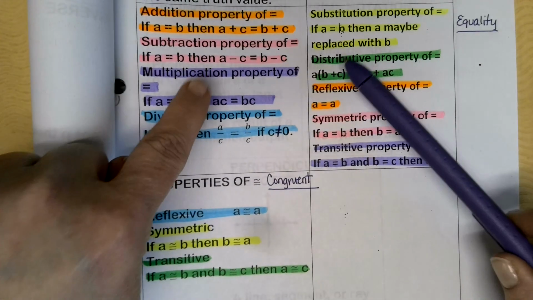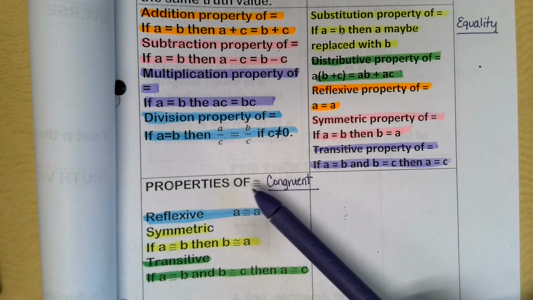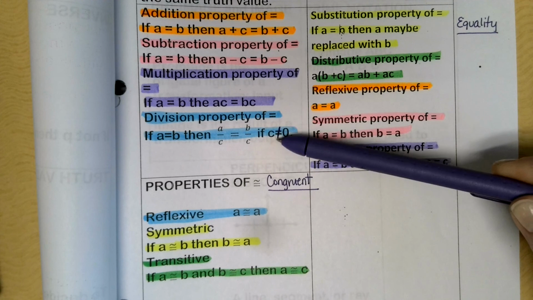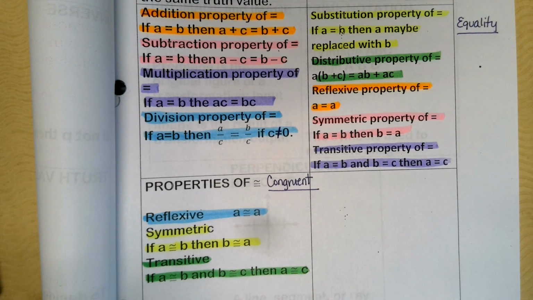Okay, these are properties of equality because they will have equals. These are properties of congruency because they will have congruent. And that little mark right there was left off, by the way. Okay, all right, pause the video, highlight, and now we're going to move on.